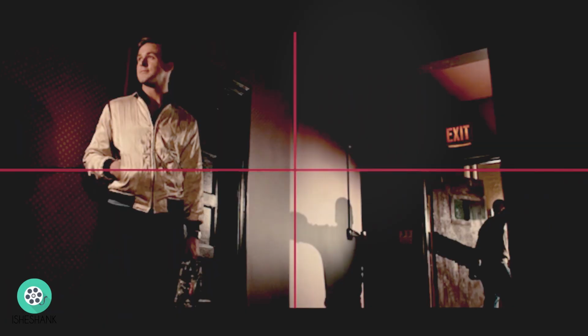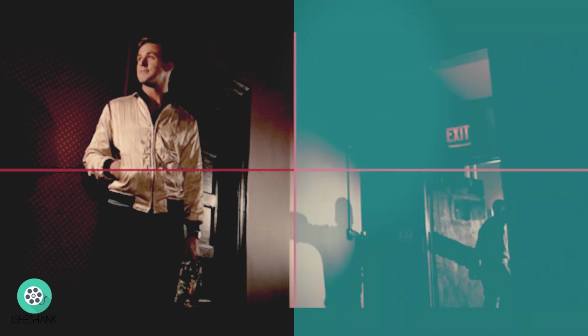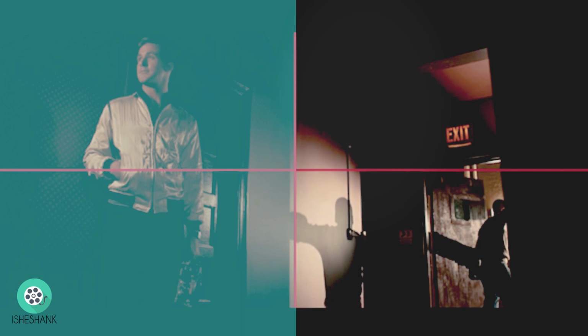Here, we can divide this frame into two parts because two characters are standing here, one in the foreground and another in the background. So we can say that split screen is a combination of juxtaposition and composition, where an editor tries to make his composition with different shots. Now I hope it is very clear to you.